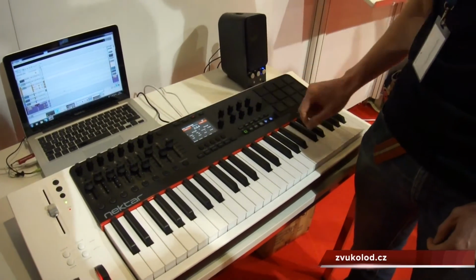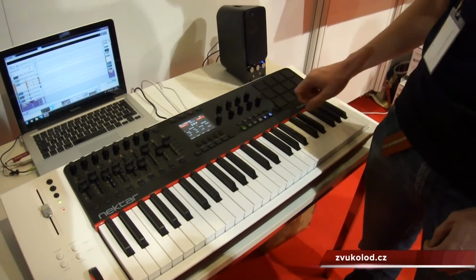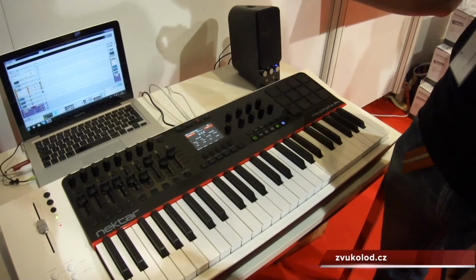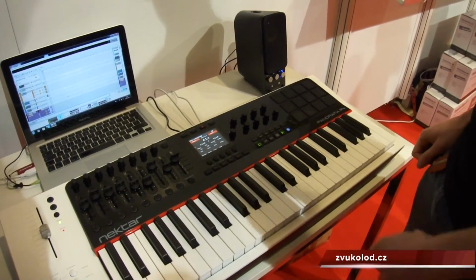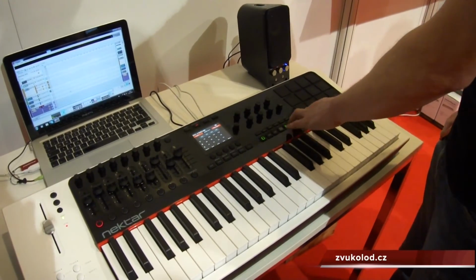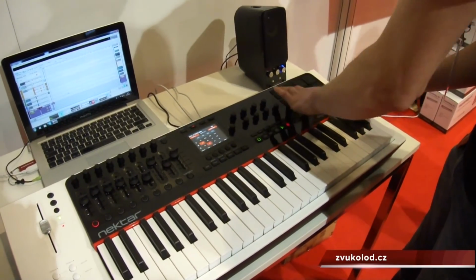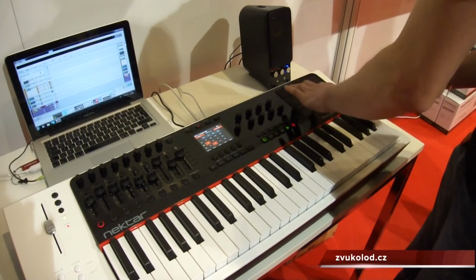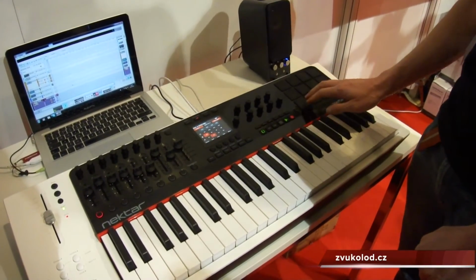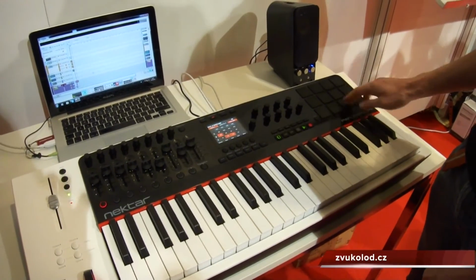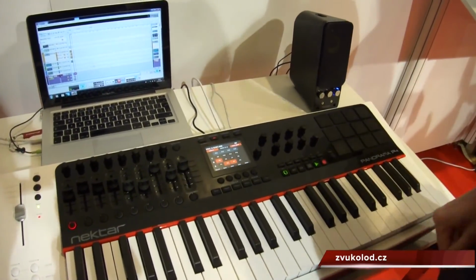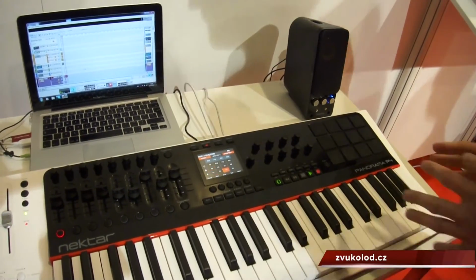So anyway, we'll just record a quick few bars in the transport mode. Skip the loop along, 2-bar loop, turn on the click track. Very quick and easy.